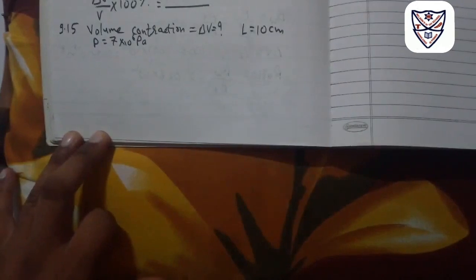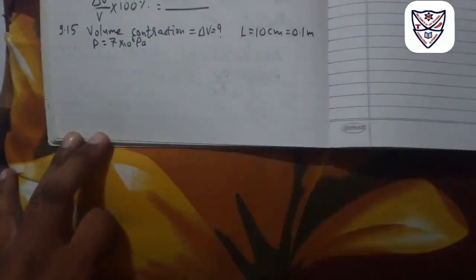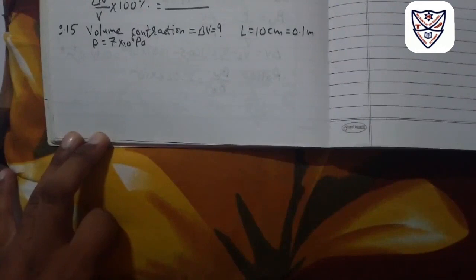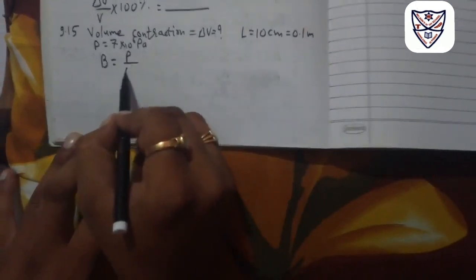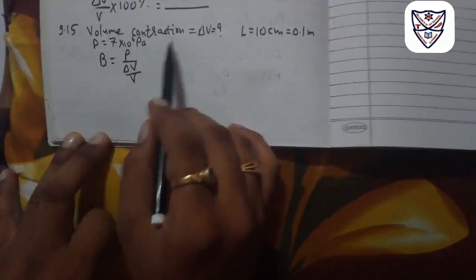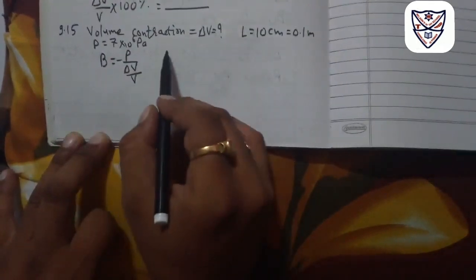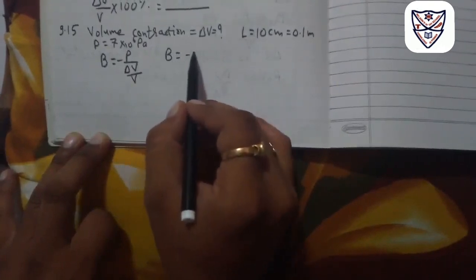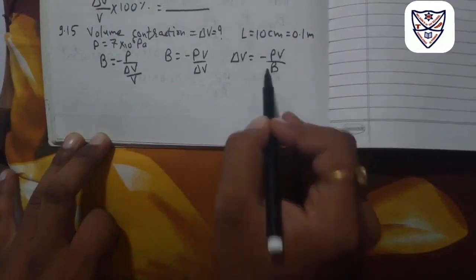This numerical we have to find volume contraction, so we need to find delta V. Now length is given of that cube which is made up of copper, that is 10 centimeter. So 10 centimeter into meter will be 0.1 meter. Hydraulic pressure is 7 into 10 raised to 6 Pascal. Now to find delta V, we have to write bulk modulus formula, bulk modulus P delta V upon V. But here in that formula, if volume contraction will be there, we have to write negative sign here. So here B is equal to minus PV upon delta V. Now subject delta V is equal to minus PV upon B.